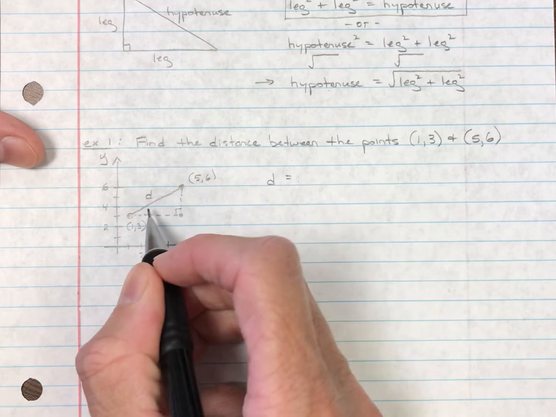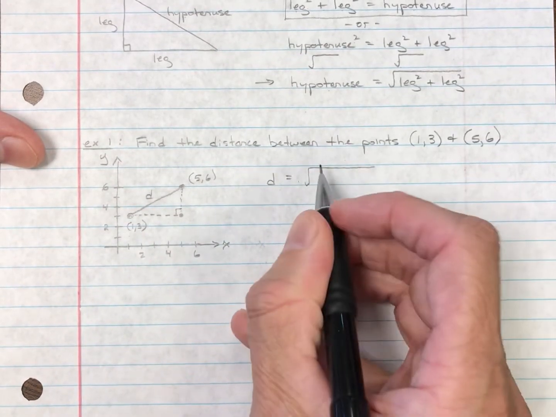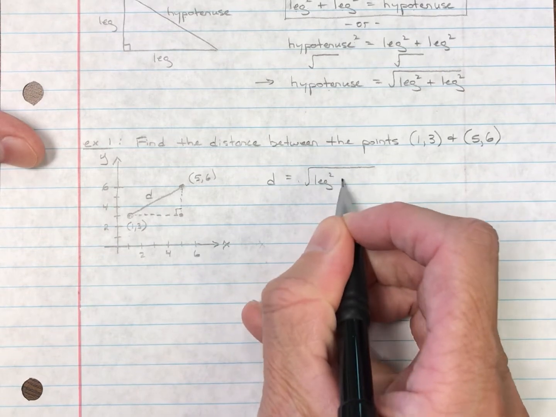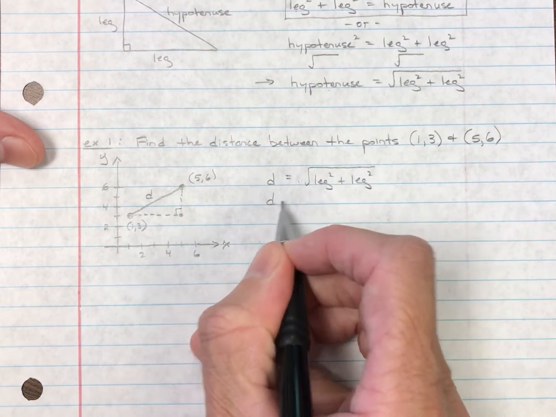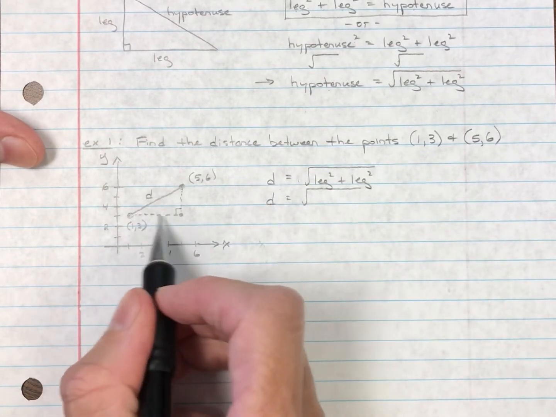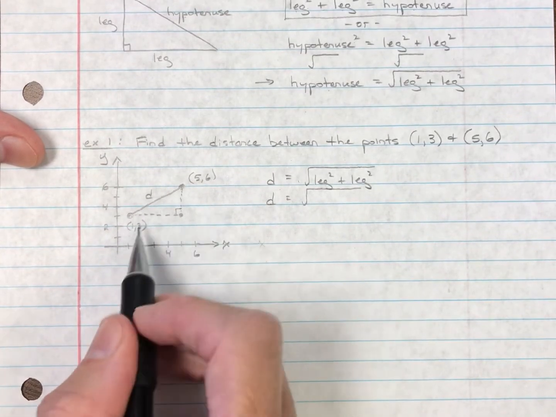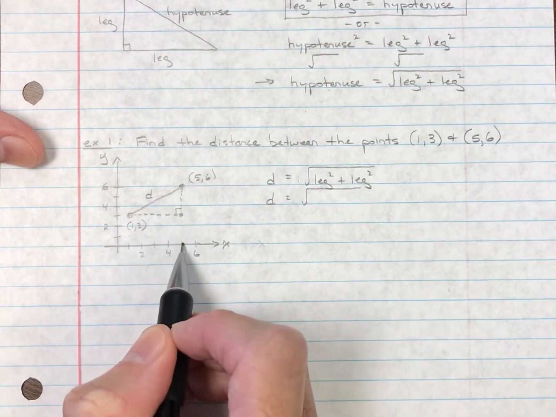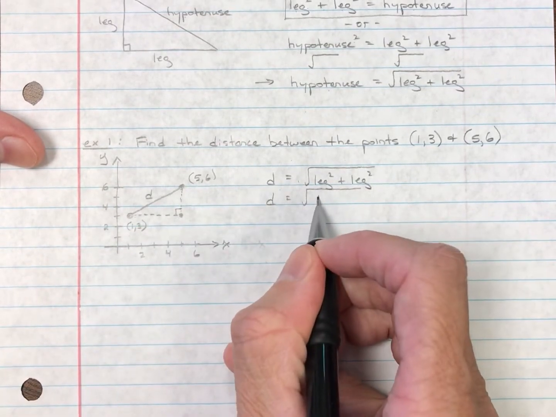hypotenuse, which is the distance, D in this triangle, is equal to the square root of the leg squared plus the leg squared. Okay, so D is equal to the square root. Okay, well, we now can simply count. This is a leg right here, and it goes from 1 to 5. So from 1 to 5 is a distance of 4.